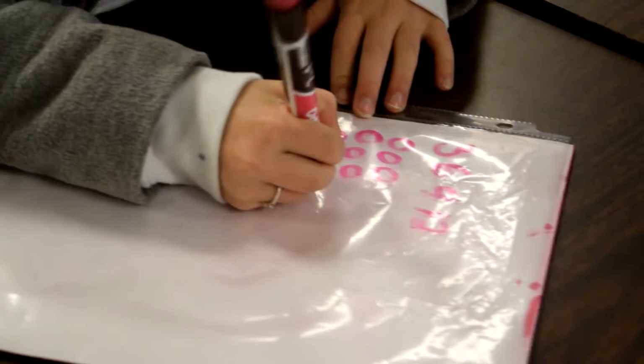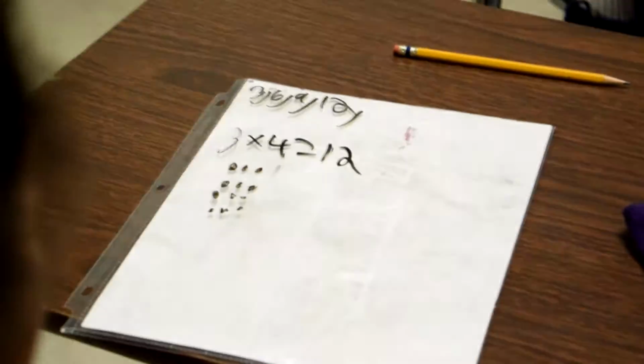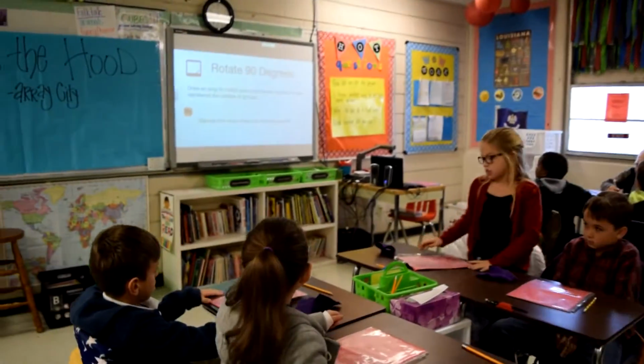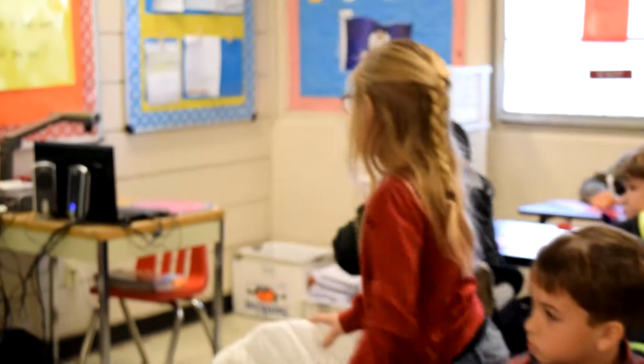An array of 4 groups of 3. Good job, Kennedy. Then red up. Draw what you drew on your board anywhere on there.